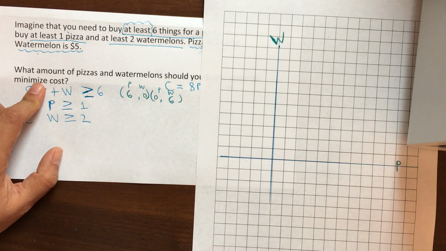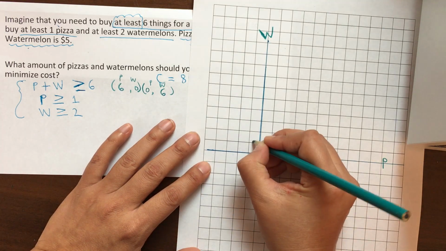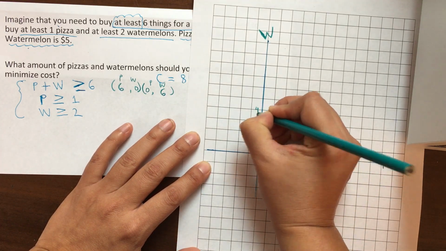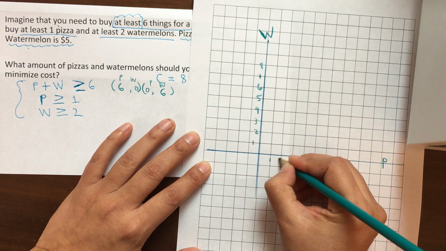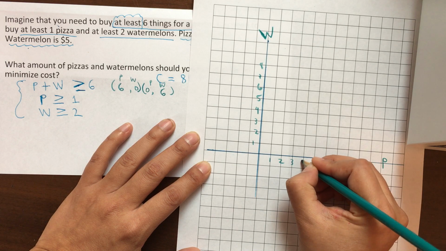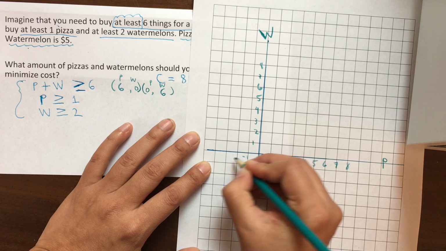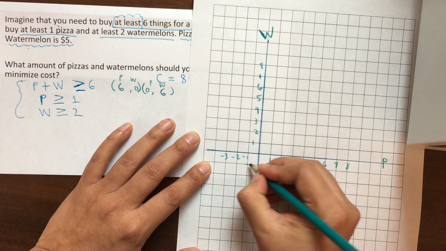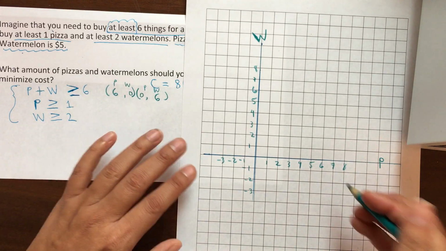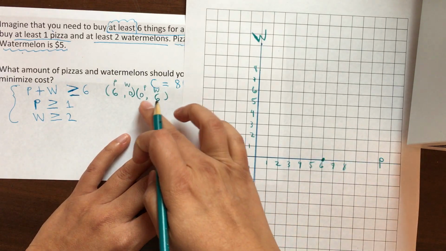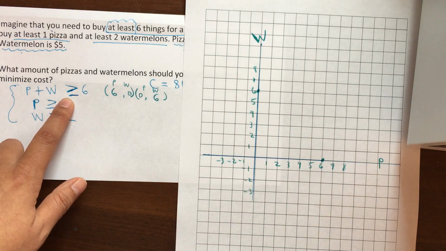Okay, and so that's my first line. Let me put in here 1, 2, 3, 4, 5, 6, and that's all you really need. And then -1, -2. Okay, and so 6, 0, it's right here. 0, 6, it's right here. I see that it's a solid line.